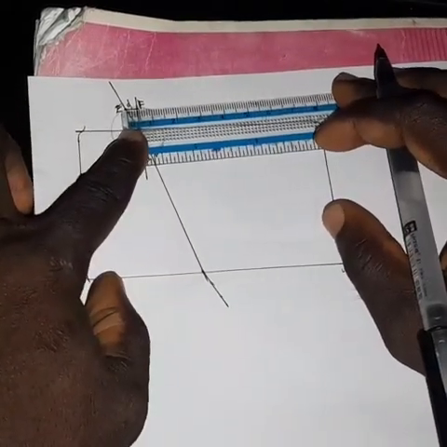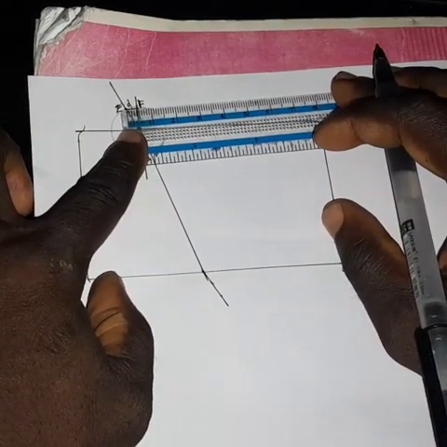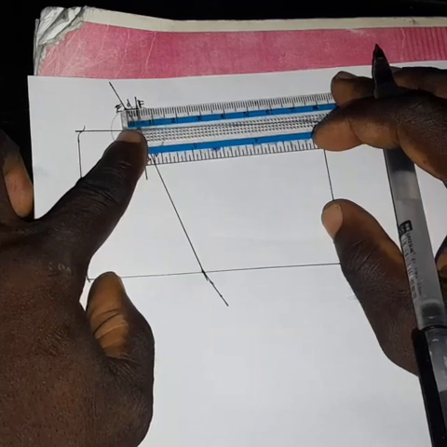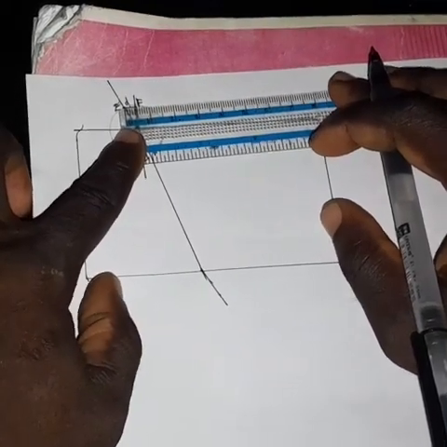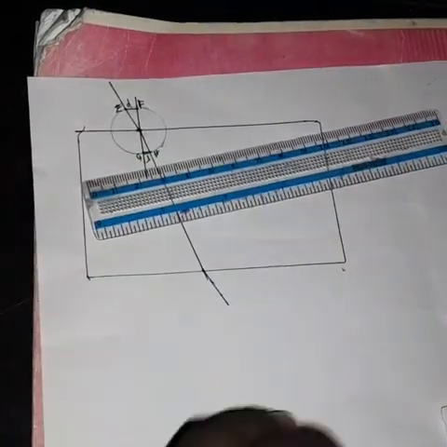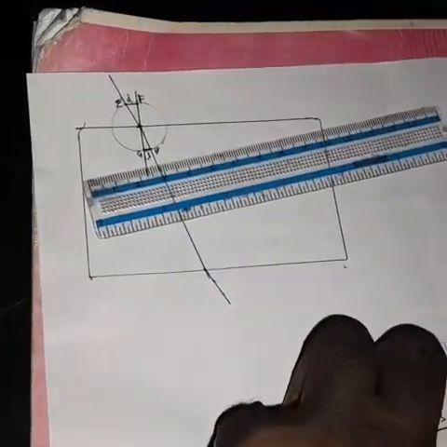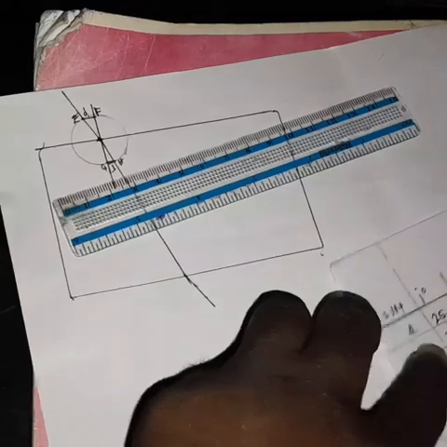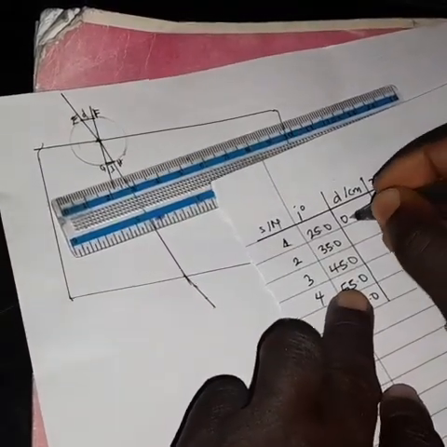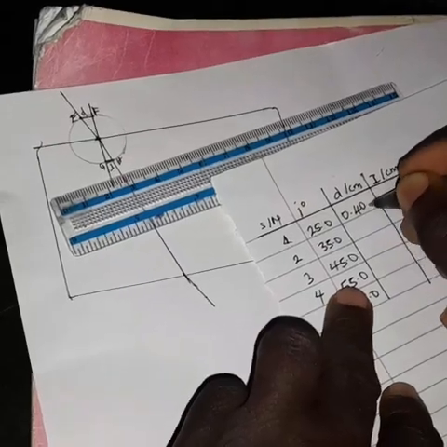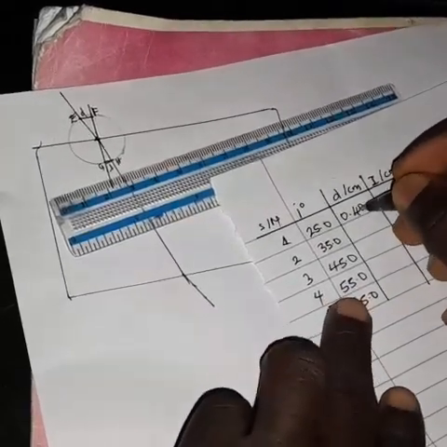So from here, my measurement is 1, 2, 3, 4. So that will be 0.4. So I'll just record that to 2 decimal places, 0.40. You can record it to 1 decimal place, but at least 2 decimal places.